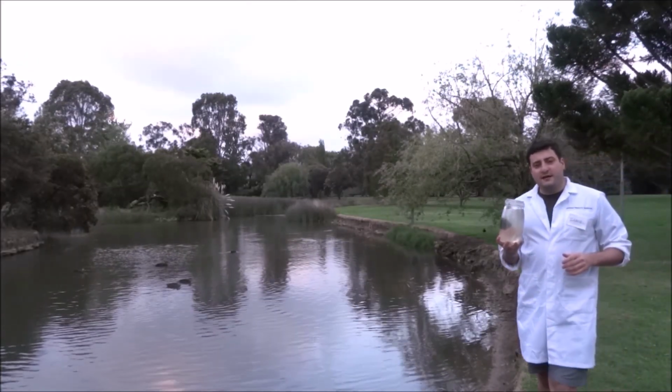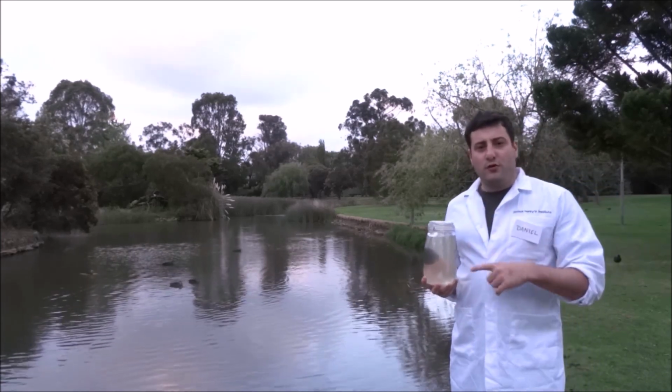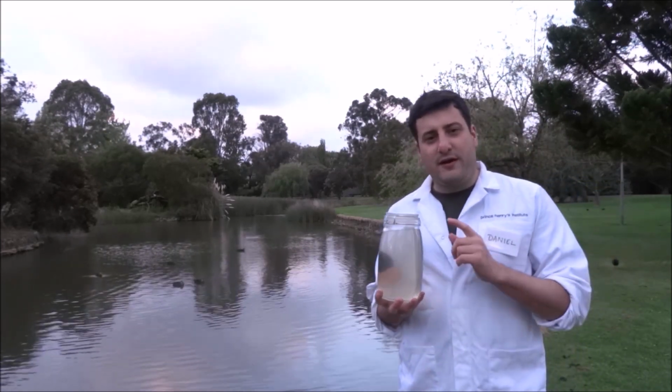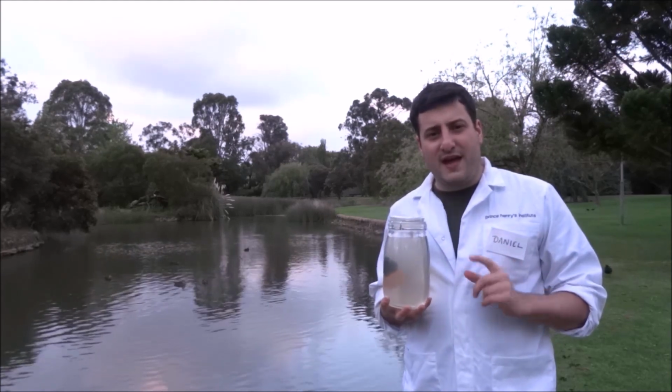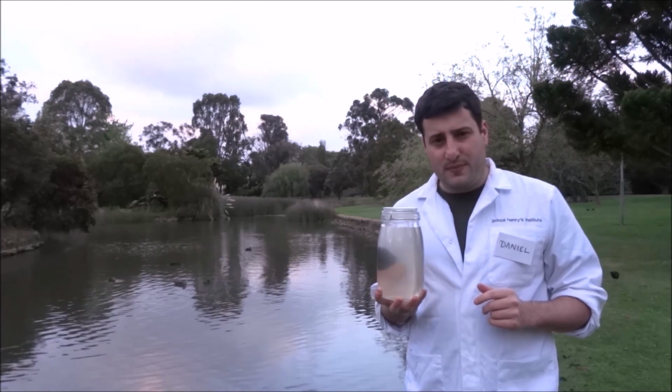Here we are at the park. This pond water has all the bacteria we need to help our ecosystem thrive. Remember, the bacteria need to break down the organic waste produced by the shrimp.